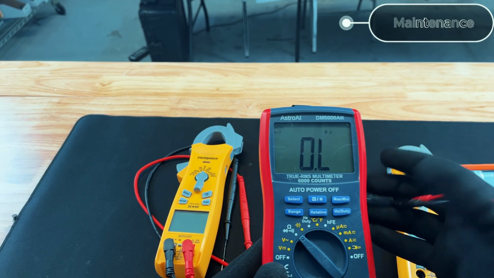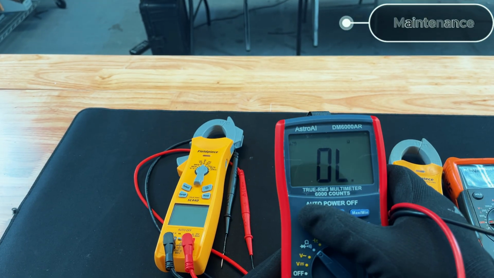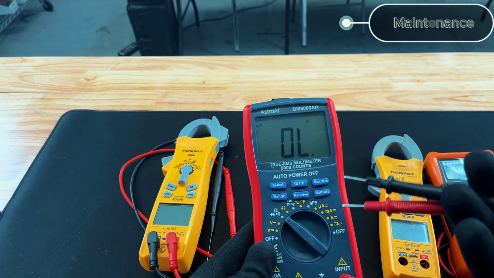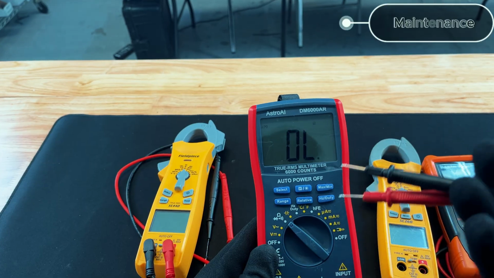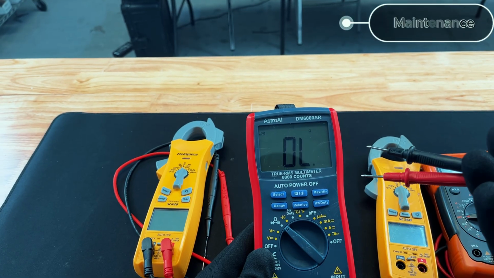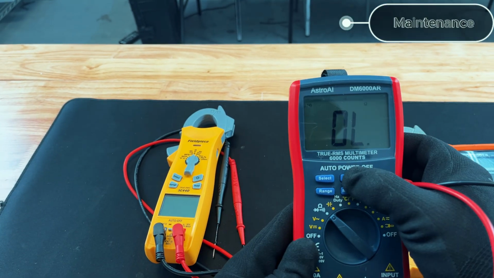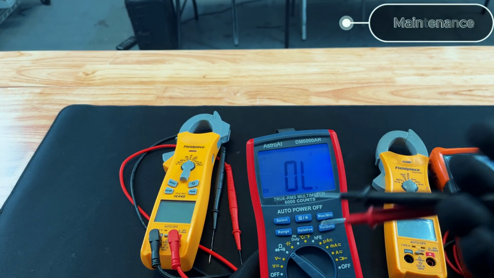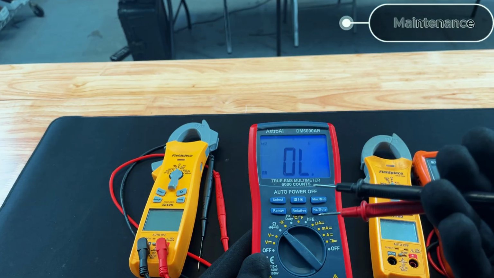So one of the things I would recommend doing is always check continuity. For one, you're going to get a tone that's going to use the speaker, and that could put extra load on the battery, and if there's a battery issue, it's pretty much going to go out. Another thing you can do is also just have the light on, and that would also kill the meter if there's a battery issue. So on this one, everything's still good.